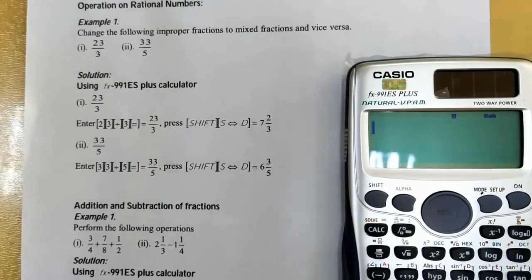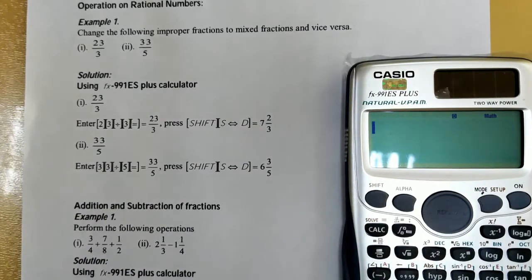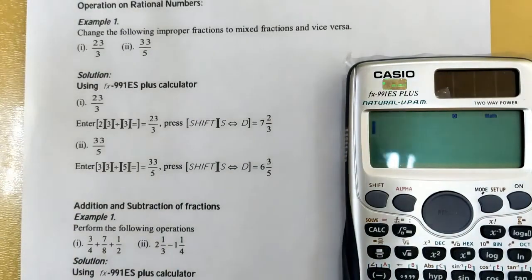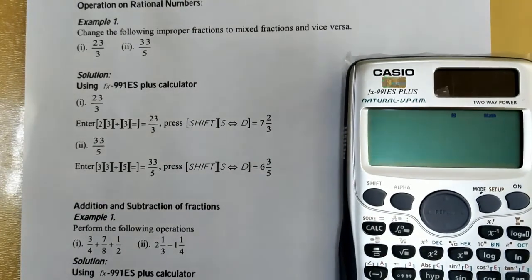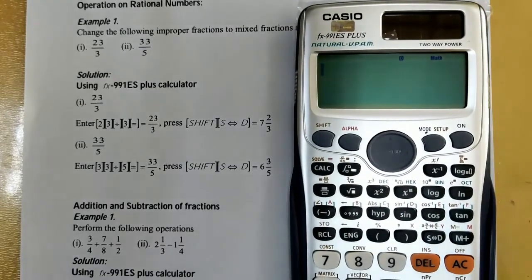So today we want to learn how to use our calculator in solving fractions. When we talk about fractions, we have improper fractions, mixed fractions, proper fractions, and also decimal numbers. Today we want to learn how to convert improper fractions to mixed fractions, and from mixed fractions back to improper fractions. We want to know the keys first, and then we look at how we can convert them.